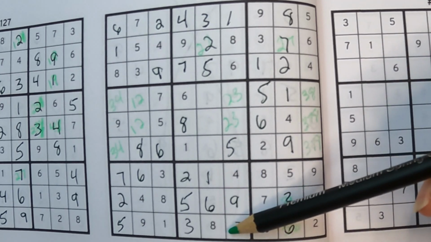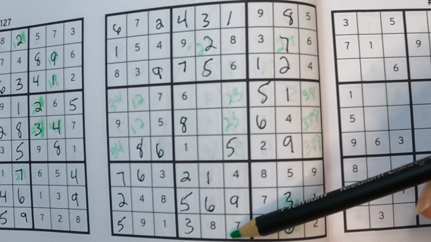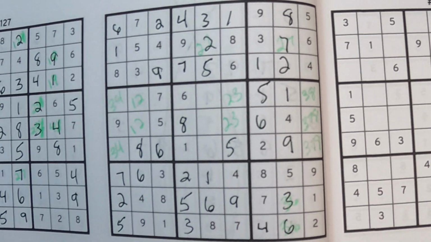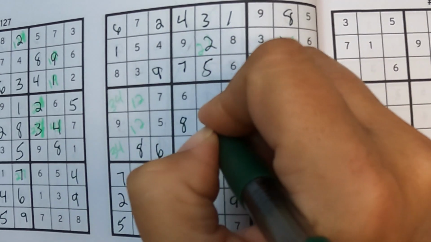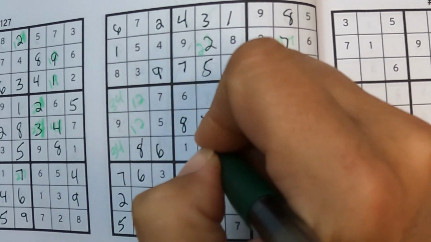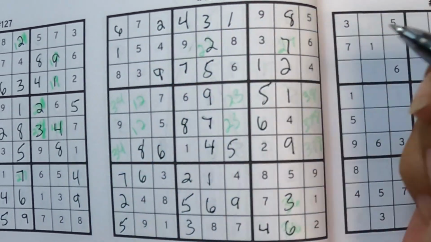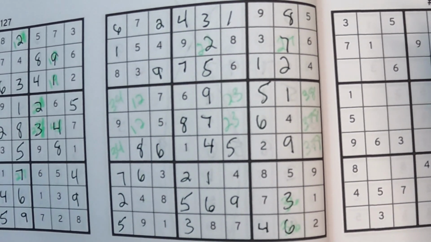For this column, we're missing 4, 7, and 9. We've got 4 and 9 here, so this is our 7. 9 here, so 4, 9.